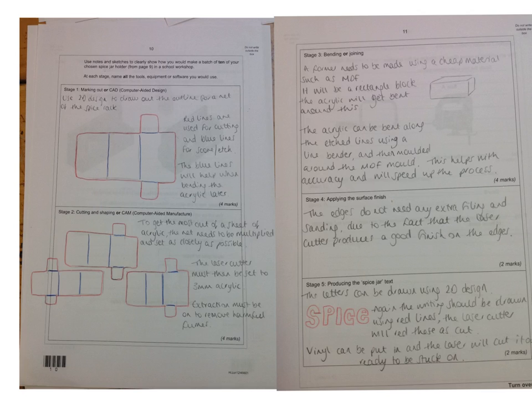So the question will be split up into maybe 4 or 5 sections. Each section is worth between 4 and 2 marks. And it asks you to use notes and sketches to clearly show how you would make a batch of 10 of your chosen spice jar holder. And that was from the page before that I just explained. So at each stage, you must name all the tools and equipment or software you would use.